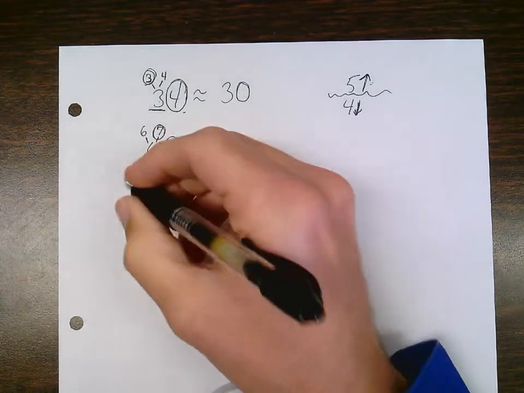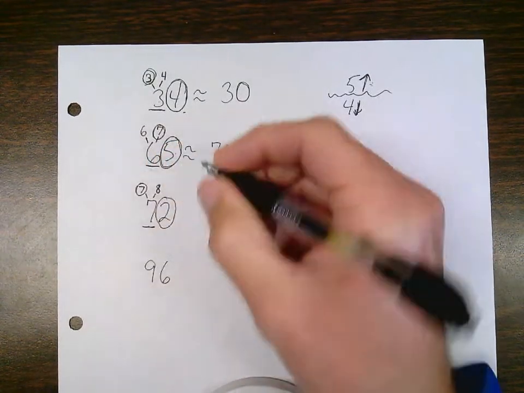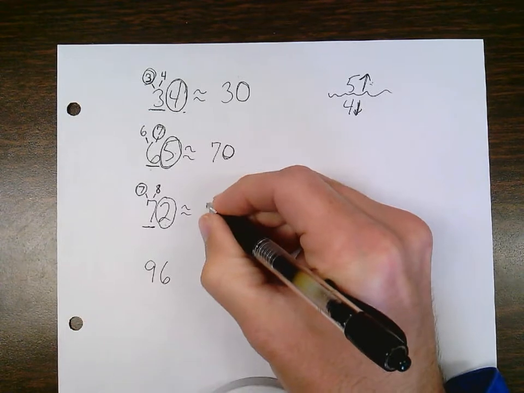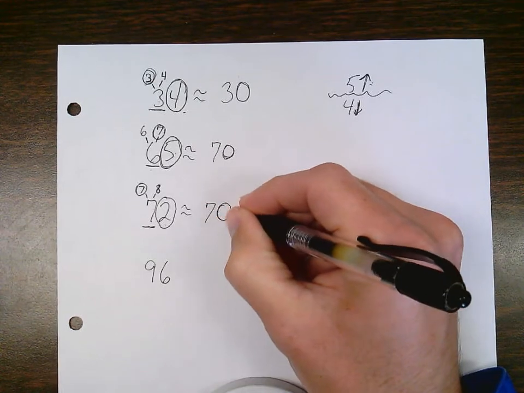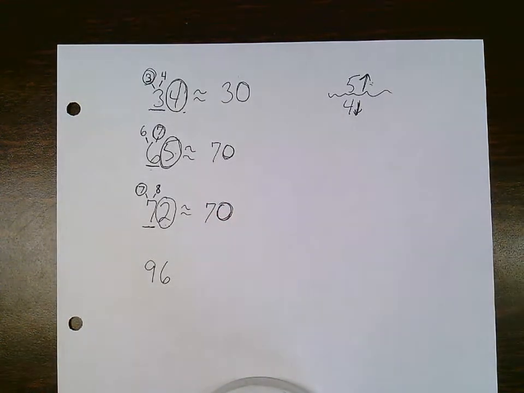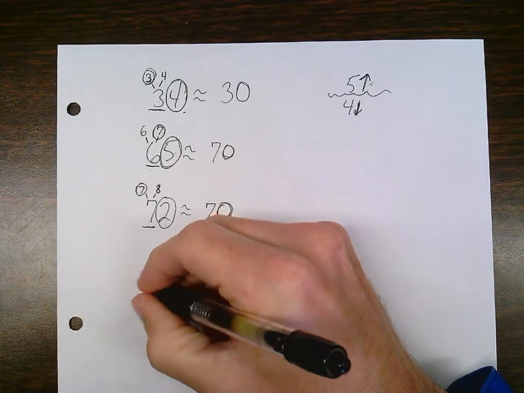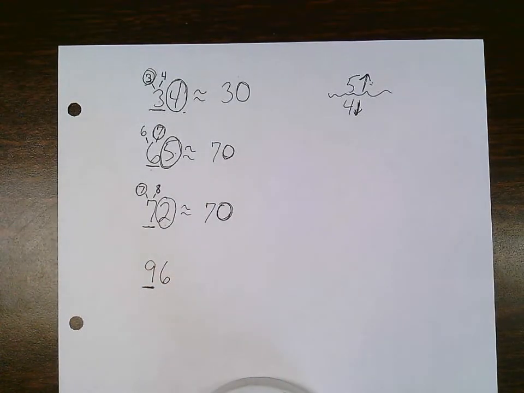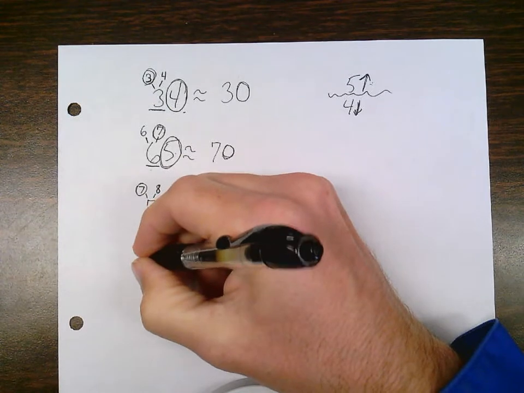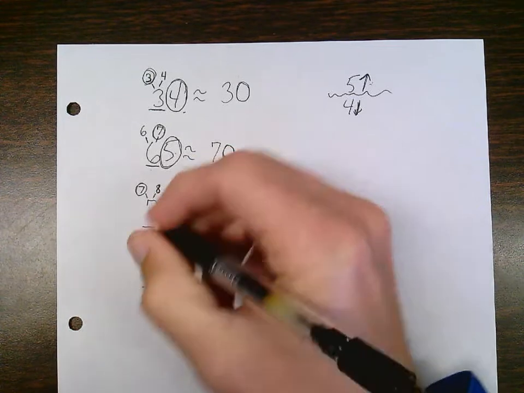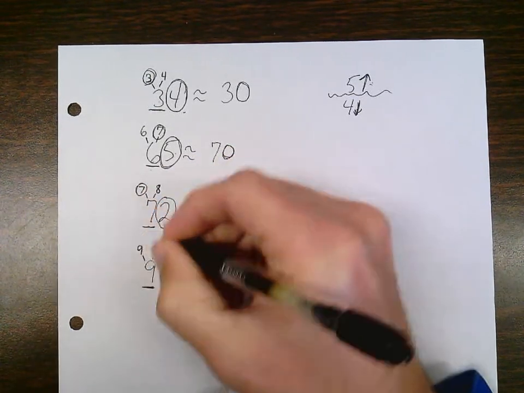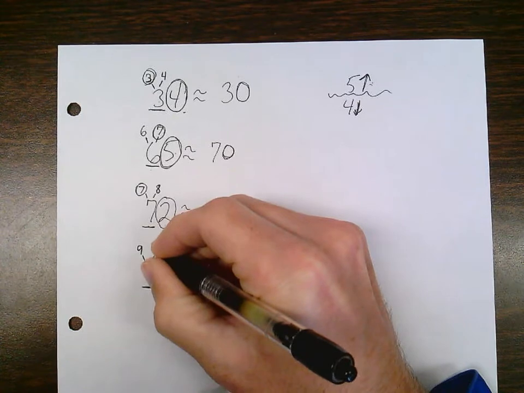My circle digit is a 4 or lower, so my underlined digit stays a 7. And everything after the underlined digit turns into a 0. And on to the last one here. And this last one I have 96. First thing I do, as usual, underline the tens place. Underline the place that you're rounding to. And it either goes up or stays the same. So it either stays a 9 or it goes up to a 10.